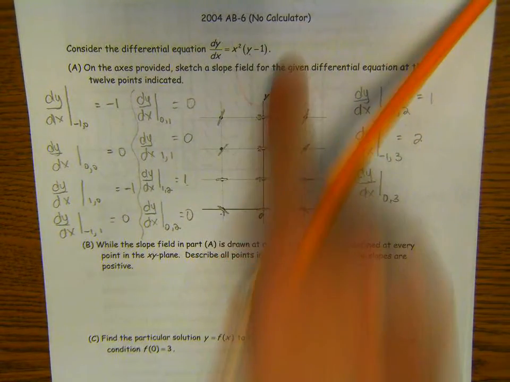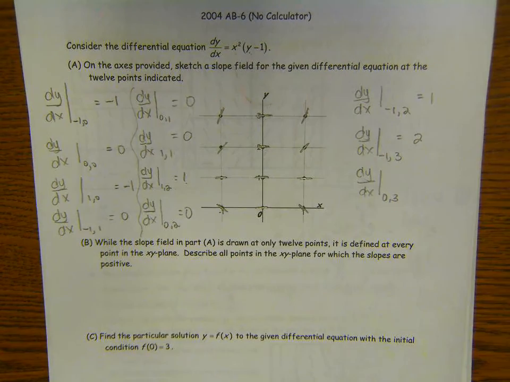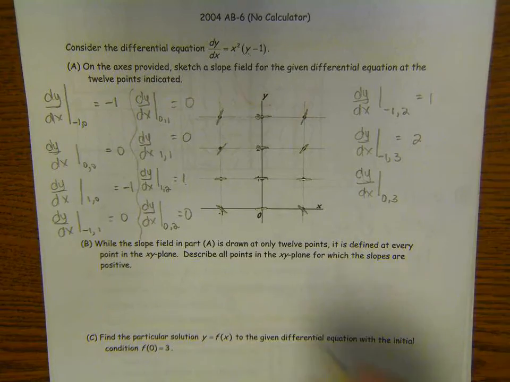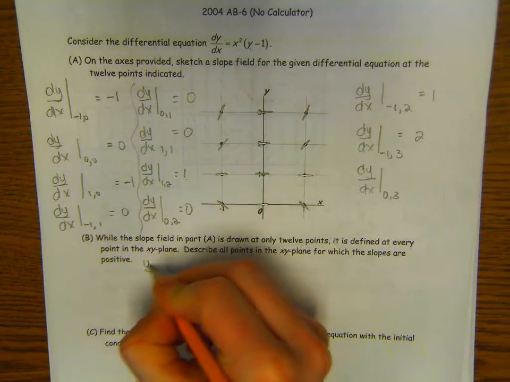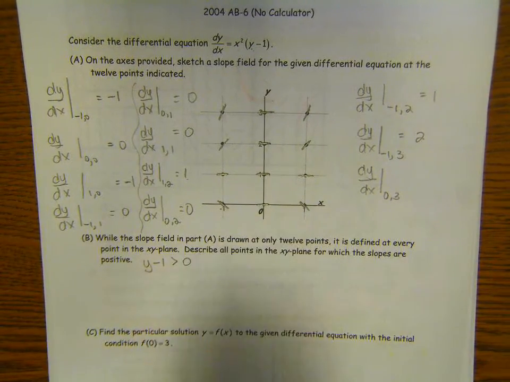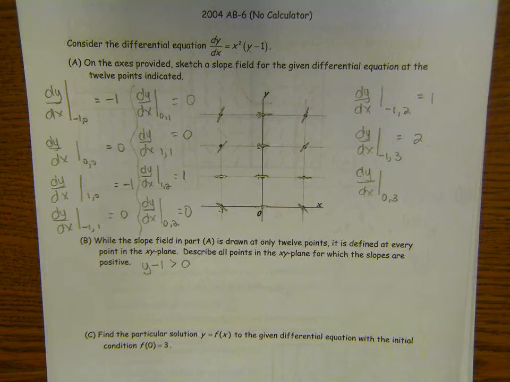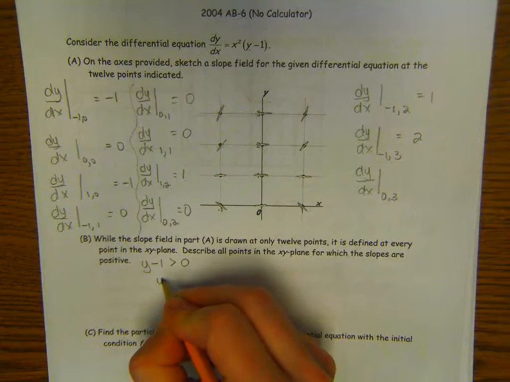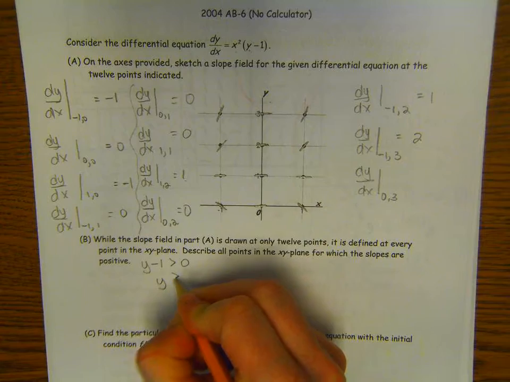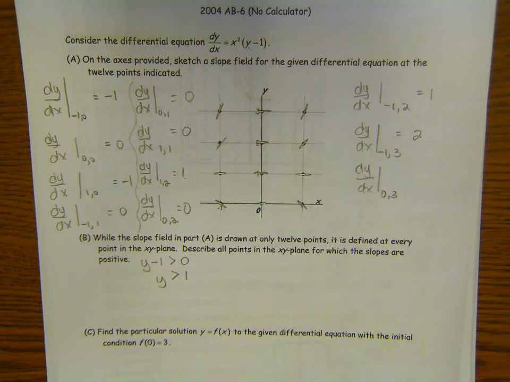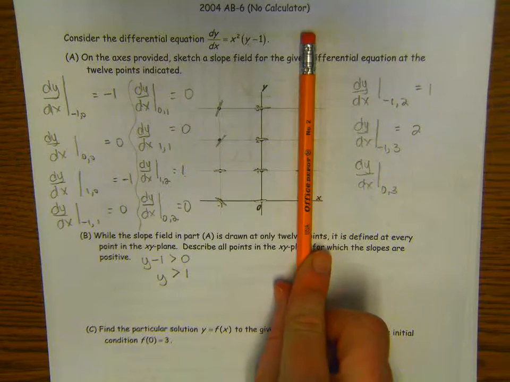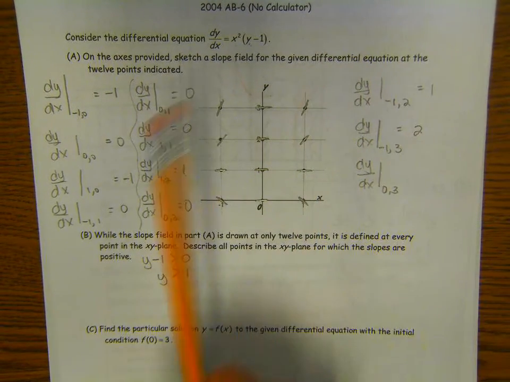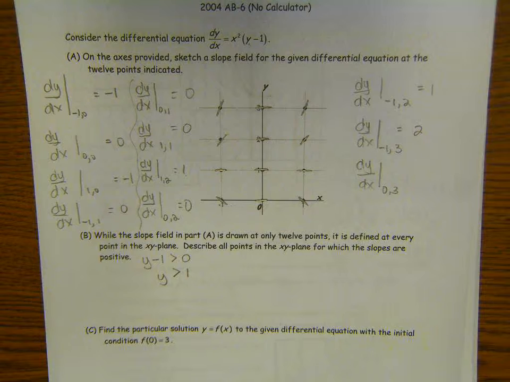Okay, tell me about x squared. X squared is always positive. So in order to answer this question, I would need to find where y minus 1 is positive. Okay, so as long as y is greater than 1, then the slopes are going to be positive.